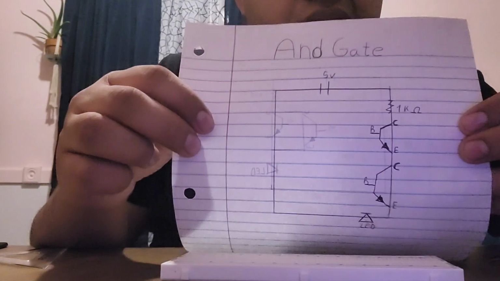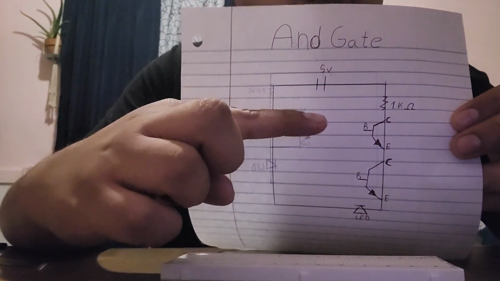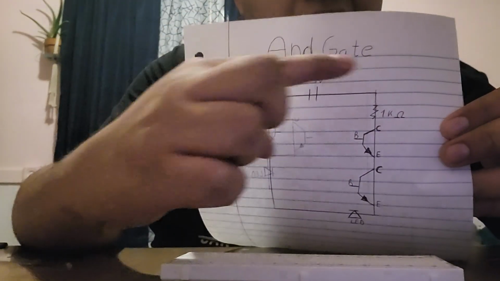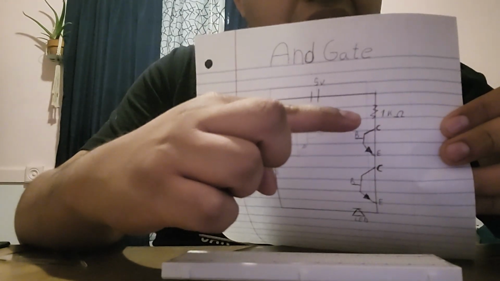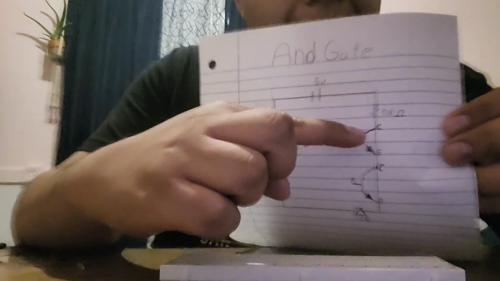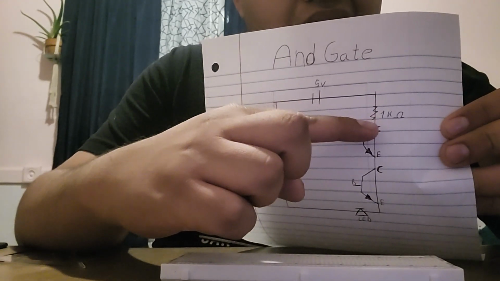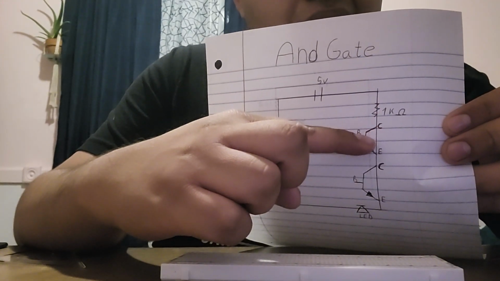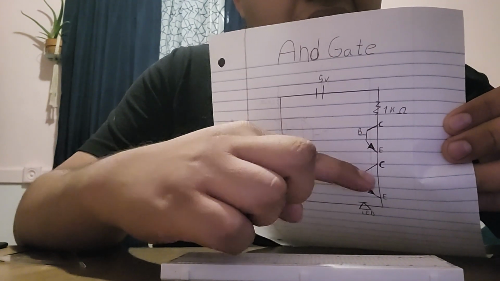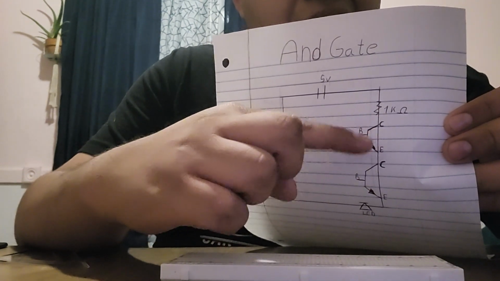So to begin with, we should probably draw a basic schematic of it, and this is what it would look like. As you can see, from our 5 volts, the current will flow towards the 1 kilo ohm resistor. Our transistor will receive it through the collector, and keep flowing towards the emitter.